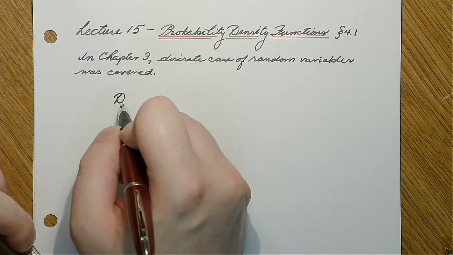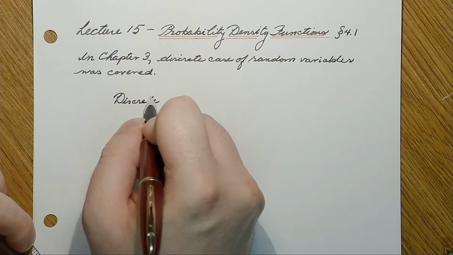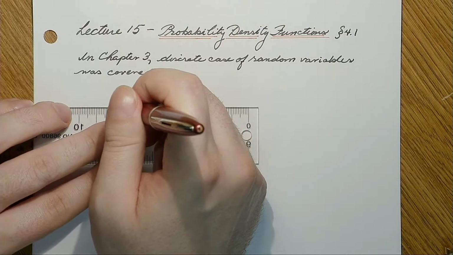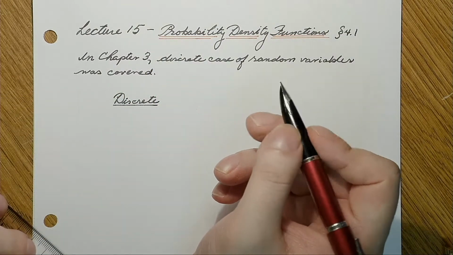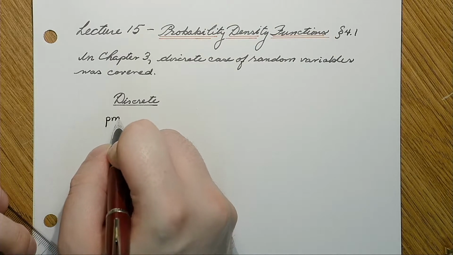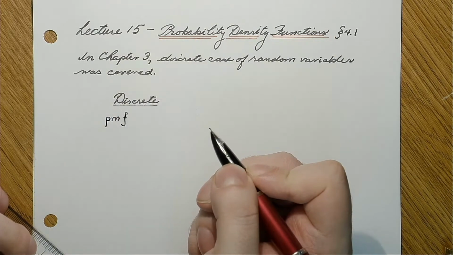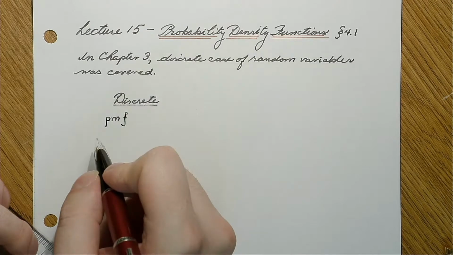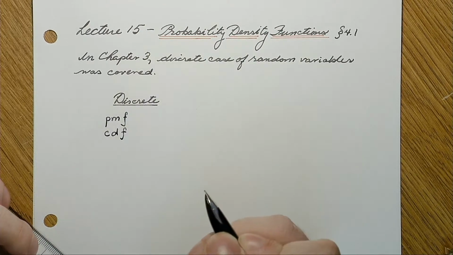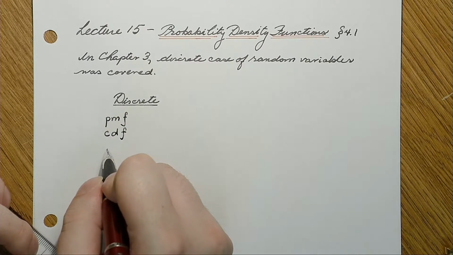When we had the discrete case, let's cover some of it. We talked about the PMF, the probability mass function. We talked about things such as the CDF. We talked about expected value.